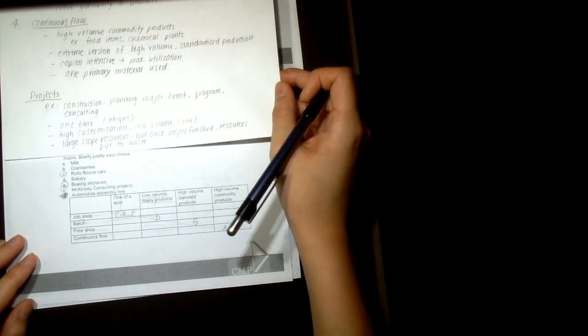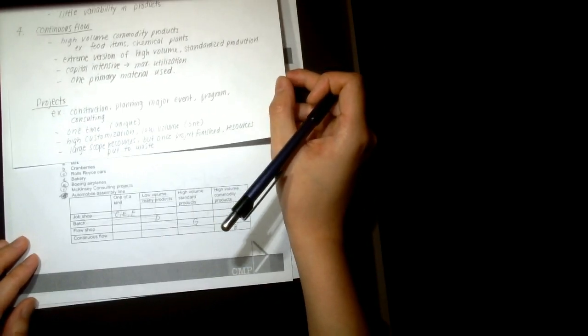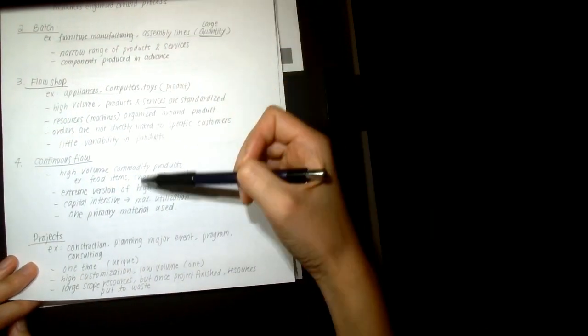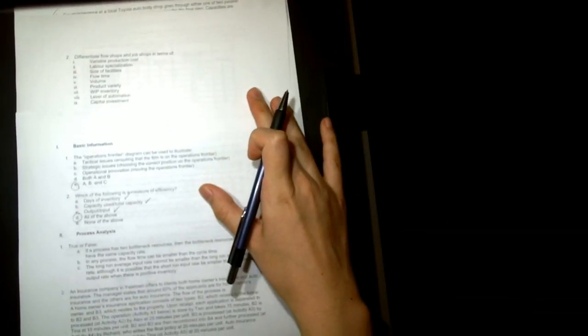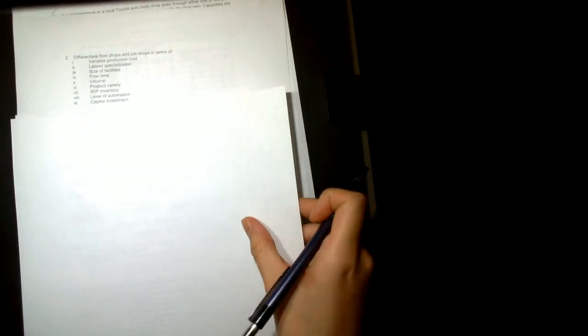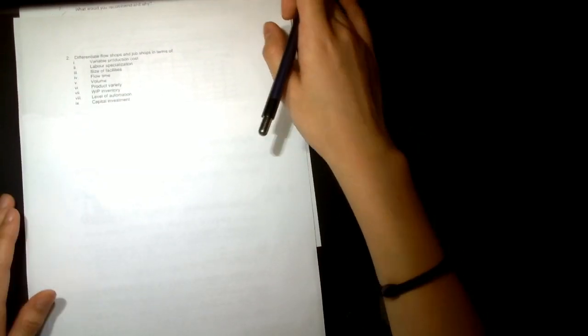I can't really remember, because I just looked over it really quickly. It's basically relating to these things here. We can look at it in the next question. The next question in this portion talks about differentiating job shop and flow shop in terms of these factors. So I think that's what he was pointing out, right?